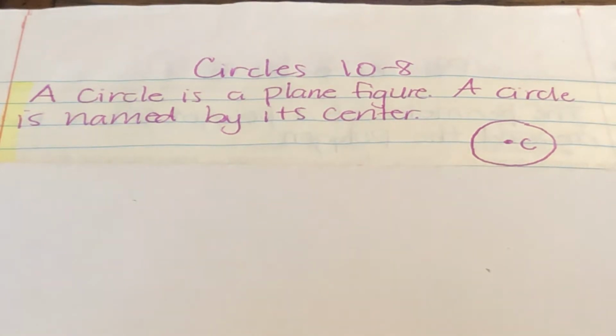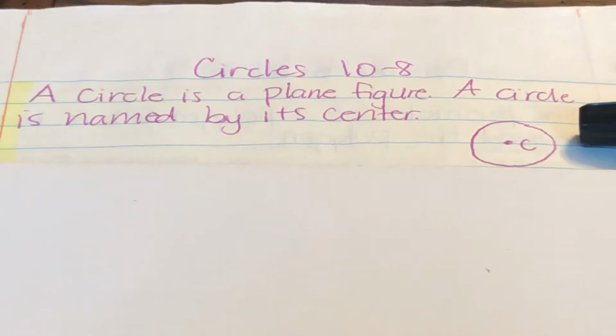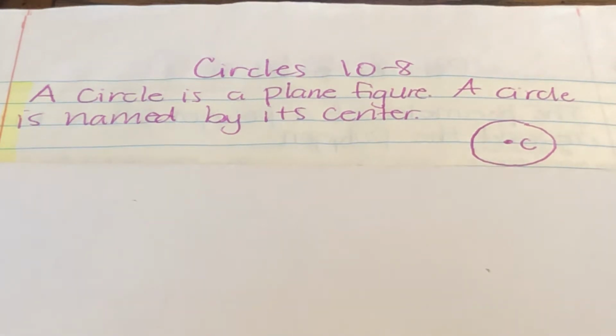Now, when you want to name a circle, it is always named by the point in the center. So in this example here, we would name this circle C because that point is right in the middle of the circle. So this circle would be named circle C, simple as that.